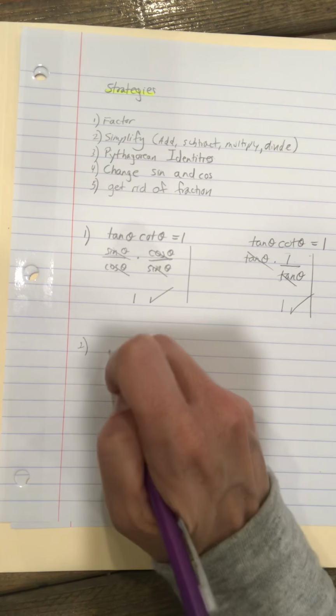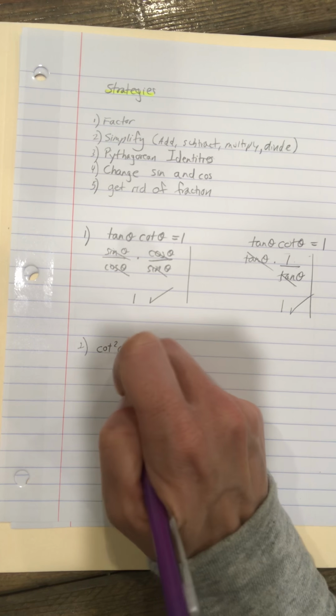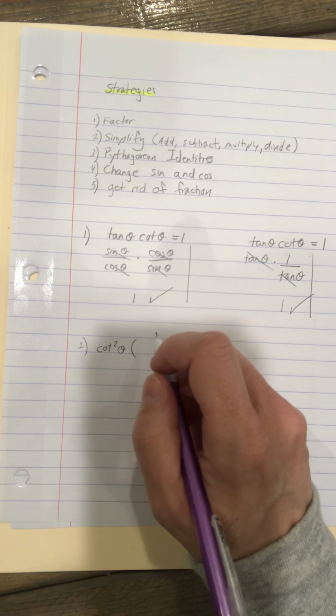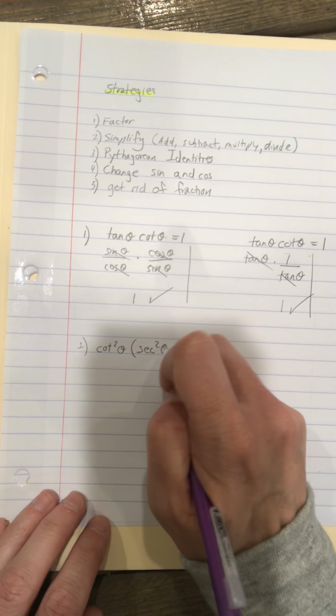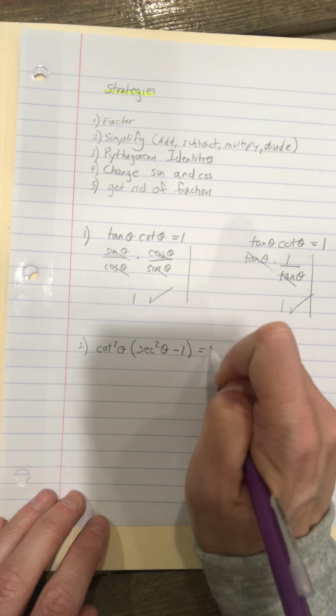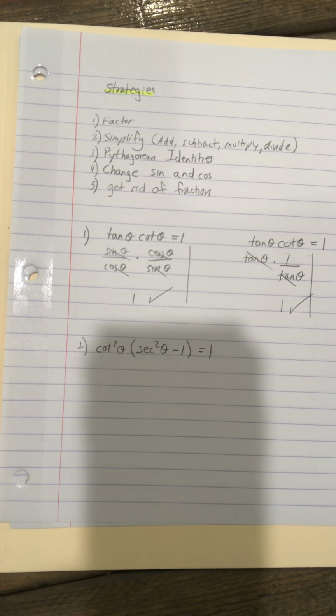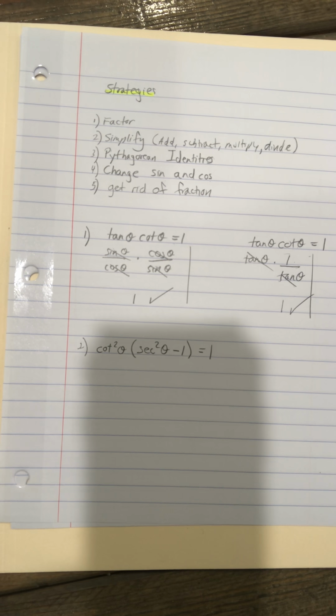Now, here's one that we want to take a look at. Let me just get the one I want. So we are going to do this one now. Let's do this one. Here's another one that we want to take a look at.